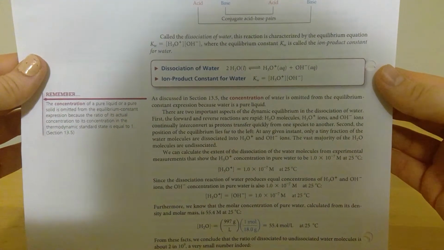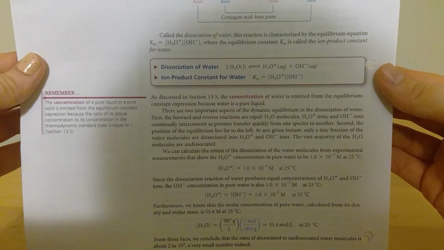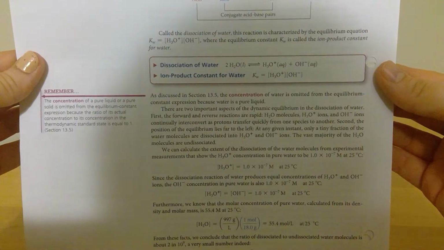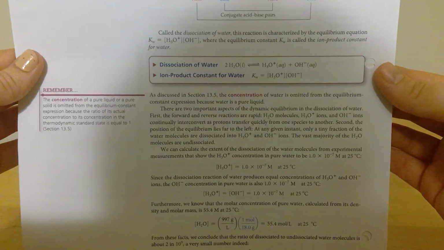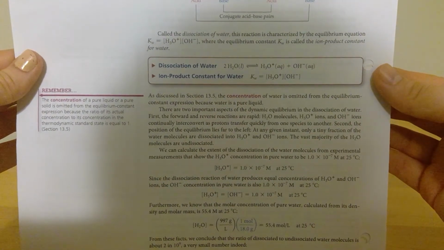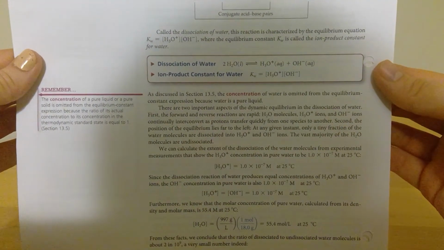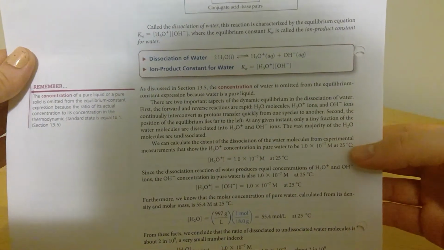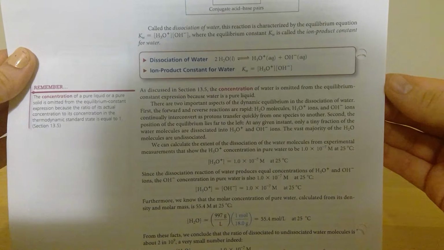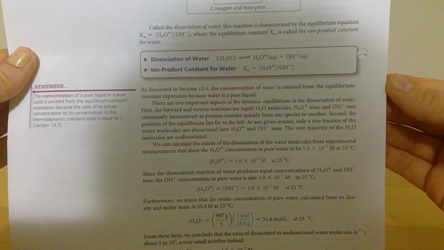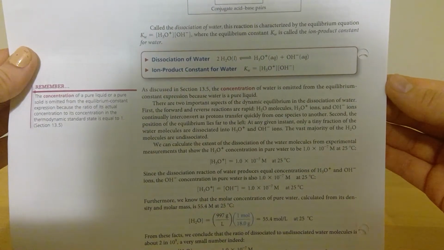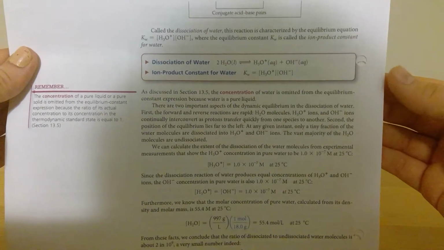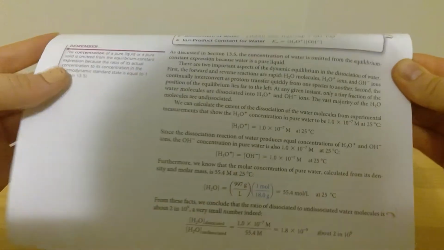We can calculate the extent of the dissociation of water molecules from the experimental measurements that show the H3O+ concentration in pure water to be 1 times 10 to the negative 7th M at 25 degrees Celsius. Since the dissociation reaction of water produces equal concentrations of H3O+ and OH- ions, the OH- concentration in pure water is also 1 times 10 to the negative 7th molar at 25 degrees.